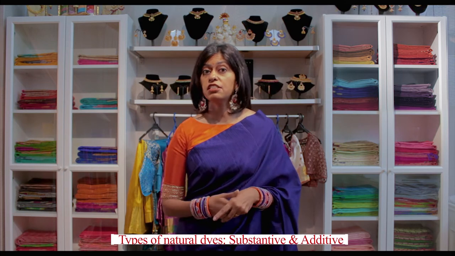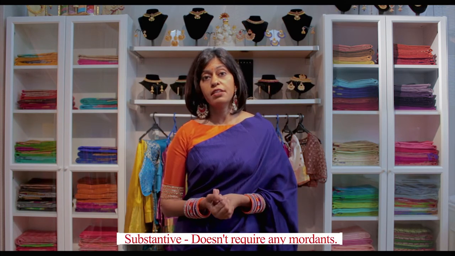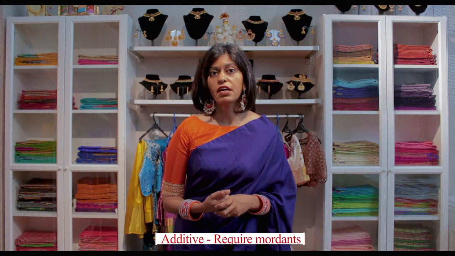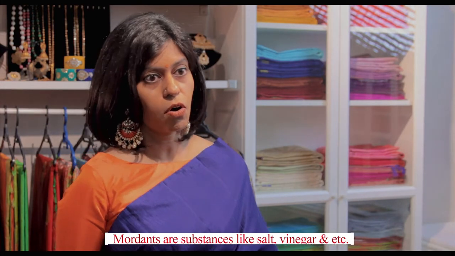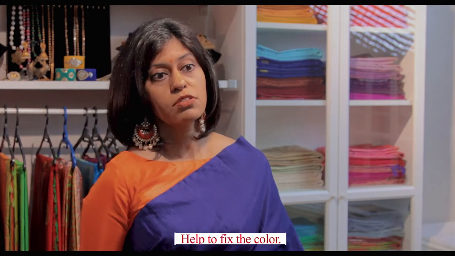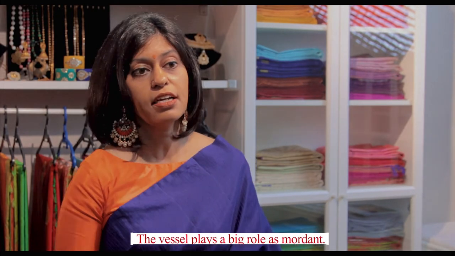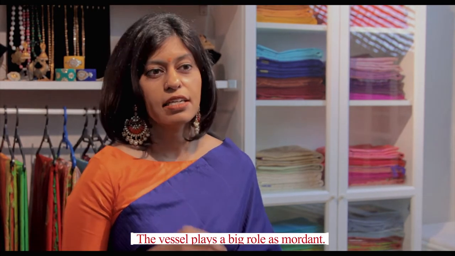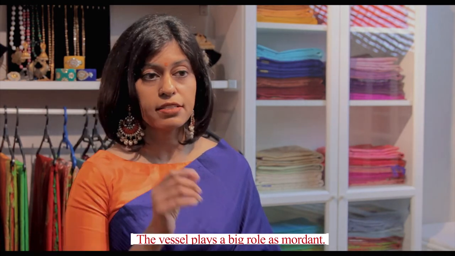Okay, now natural dyes are actually classified into two types, which are substantive and additive dyes. Substantive dyes are dyes that do not require any kind of mordant, but additive dyes require mordant. What is a mordant? Mordants are substances like salt or vinegar, which are used when creating the dyeing process so that the color fixes to the material. Even during a dyeing process, the vessel that they are using, like tin or copper, also plays a role as mordant.